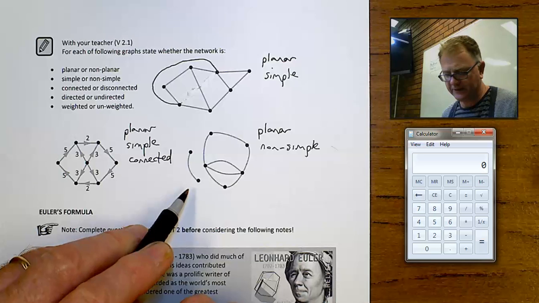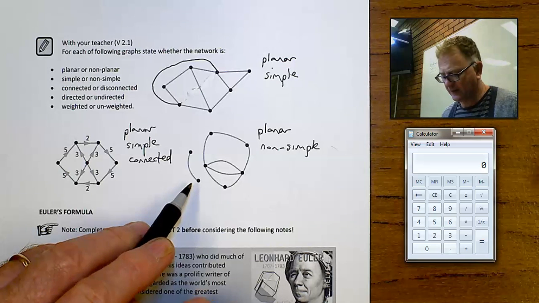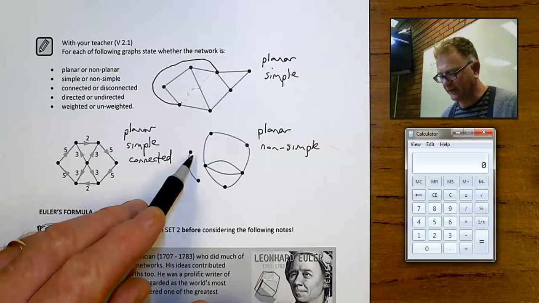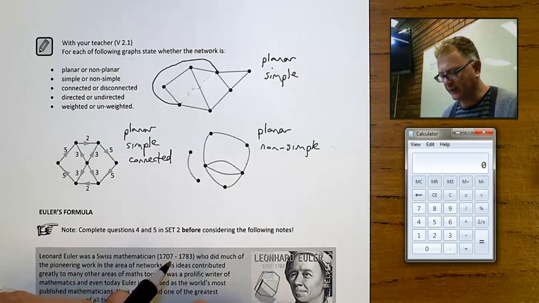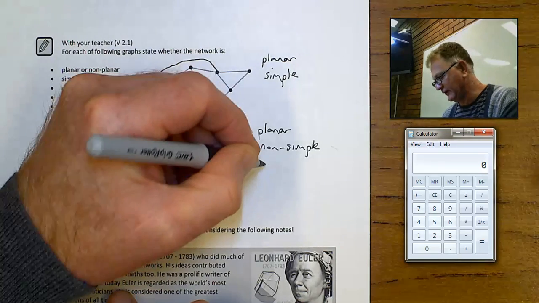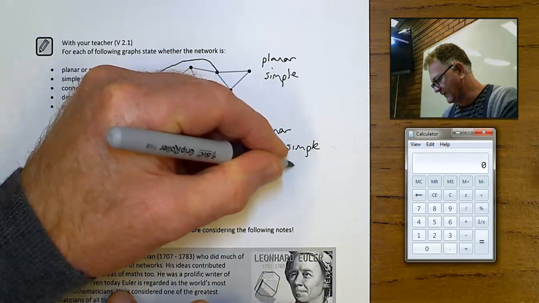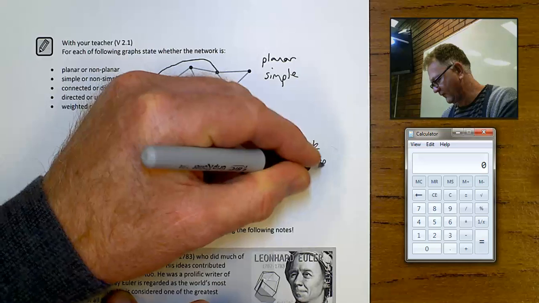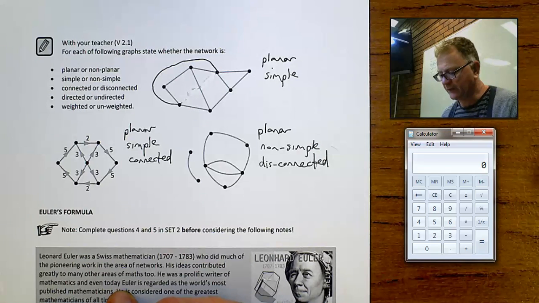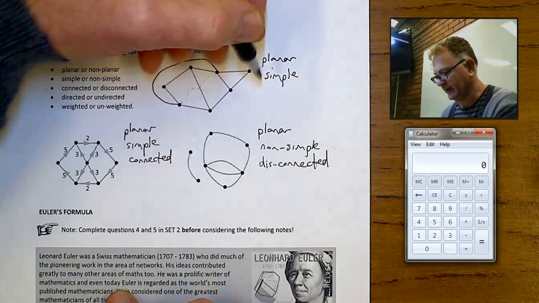Whereas this one here, you cannot get from either here or here onto the main part of the network, so this is disconnected or not connected. This one here, from any vertex you can get to any other vertex. It's a connected network.